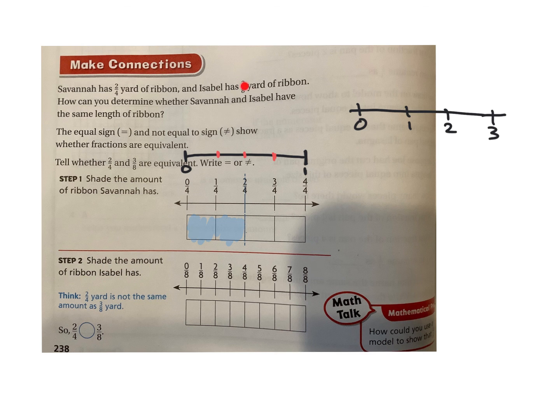Now let's look at the amount of ribbon that Isabel has. Remember, she had 3 out of 8 cut up pieces. Remember, if we're looking at the number line, we're looking at 1 yard. So just between the 0 and the 1 yard of ribbon. We cut it up into 8 equal pieces. 0 out of 8 means none of them. 8 out of 8 means the whole yard, 1 full yard. And here's all the in-between pieces: 1/8, 2/8, 3/8, 4/8, 5/8, 6/8, 7/8, and 8/8.